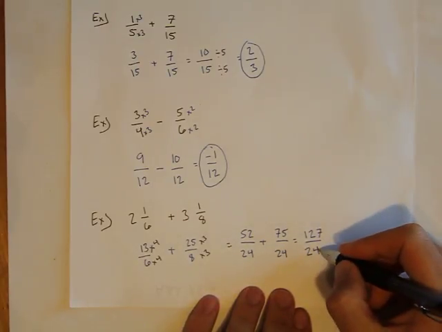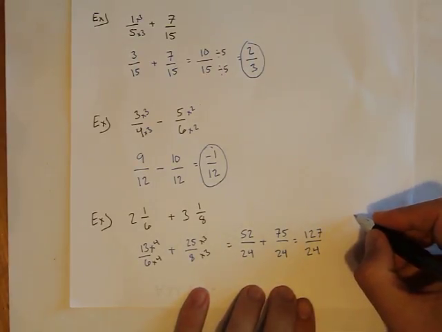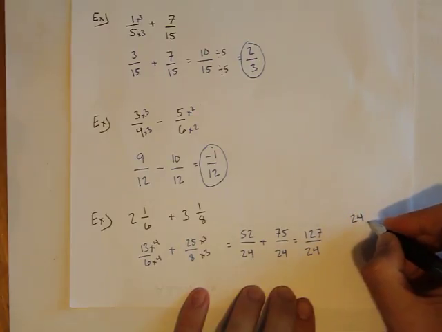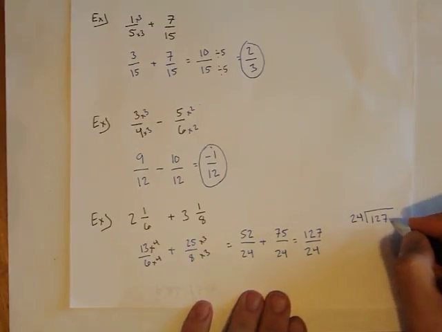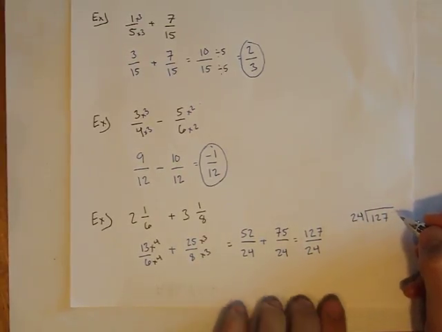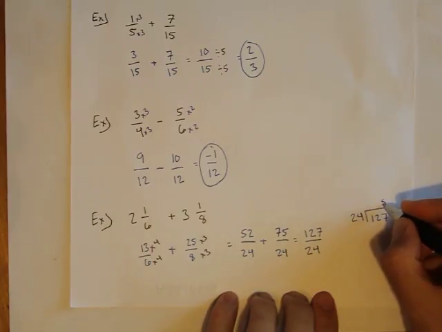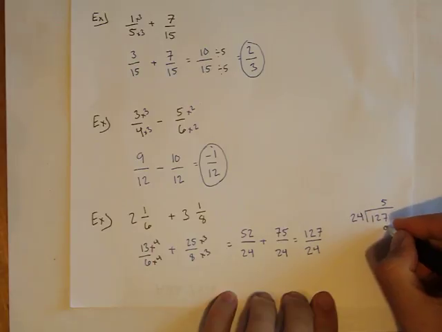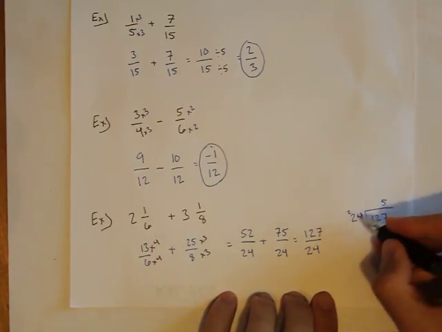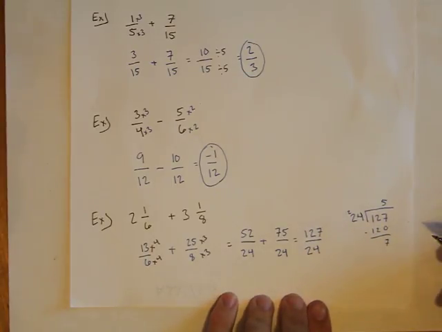If I wanted to turn this into a mixed number, all I'm going to do is divide 24 into 127. 24 will go into 127, and I believe 5 times. We'll find out. 5 times 4 gives me 20. 5 times 2 gives me 10 plus 2 is 12. So when I subtract, I would have a 7 left over.